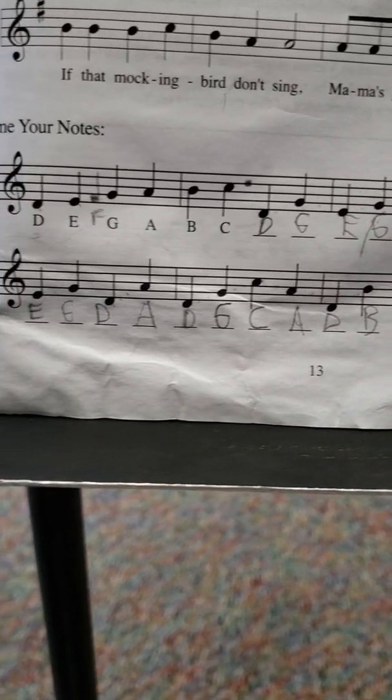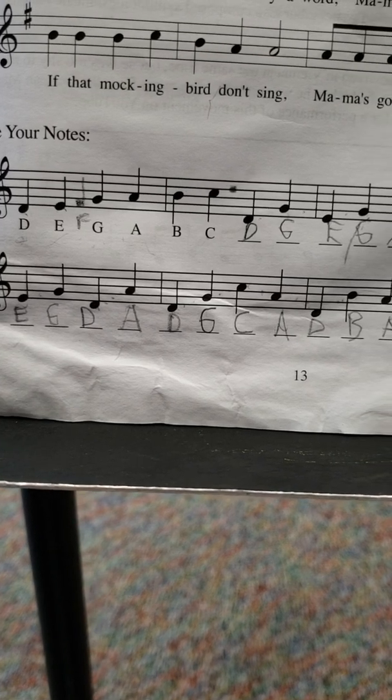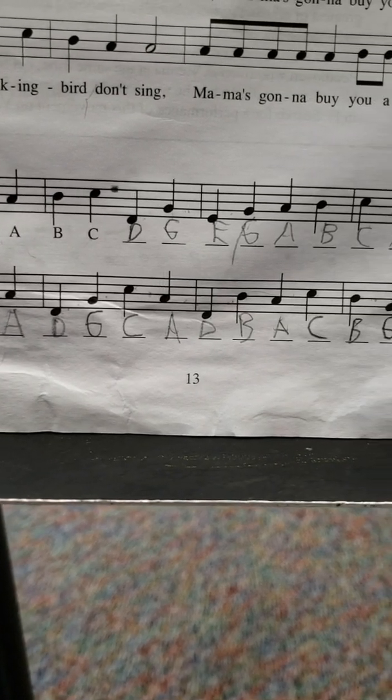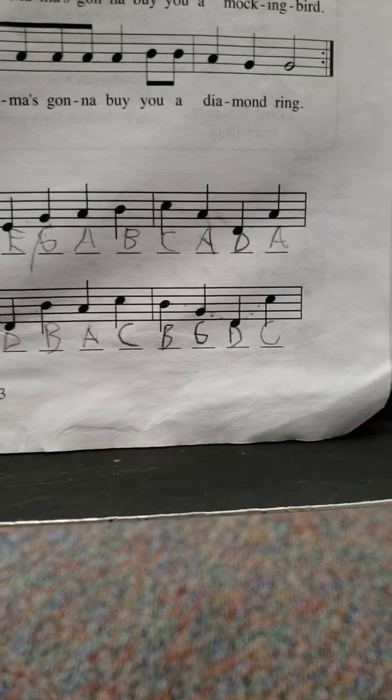And the bottom line. Sorry about my bad handwriting. I've always had kindergarten level handwriting.